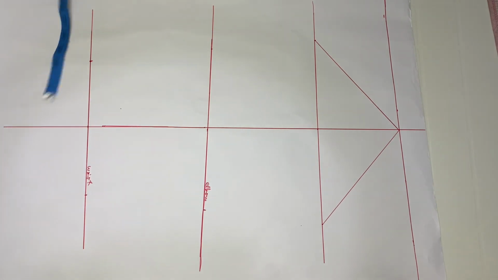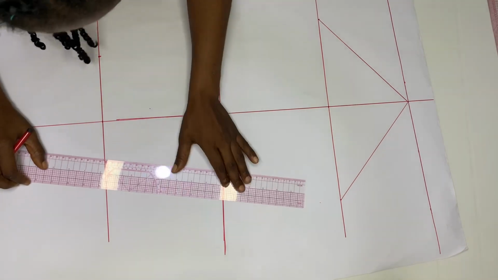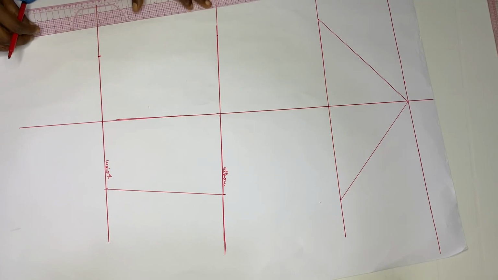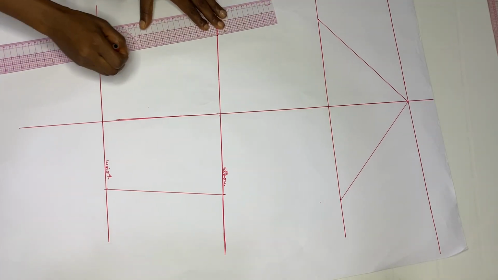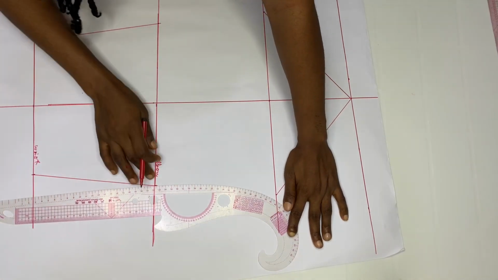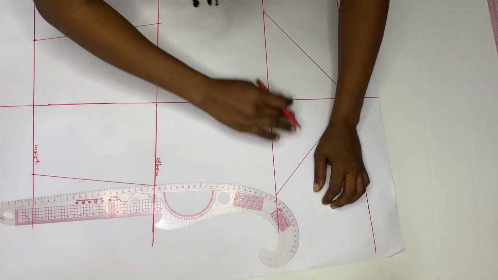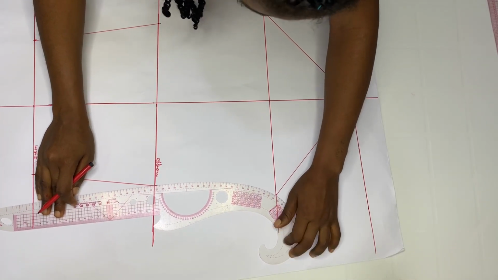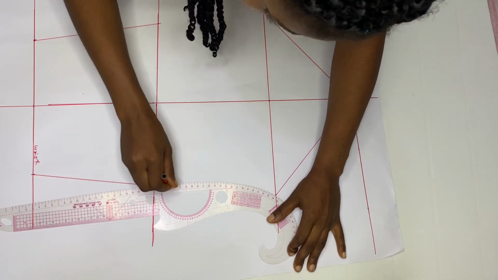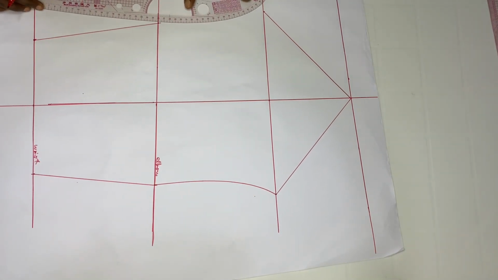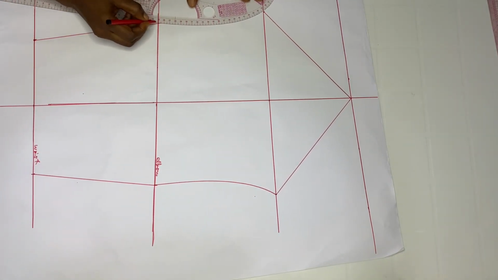When you're done doing this, the next thing we're going to do is connect from your wrist to your arm bone like this. Do the same thing here. Also connect from the wrist to the arm bone like this. Then get your curve ruler. You are going to connect from the arm bone to your bicep. Get your curve ruler. Don't make it too deep. And then just connect like this. When you're done, go over to the other side and do the same thing.